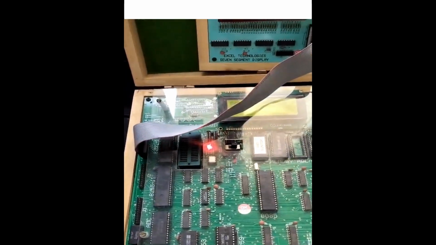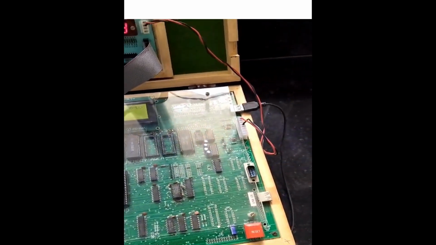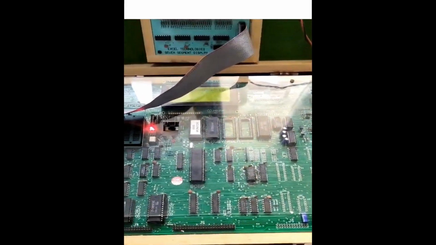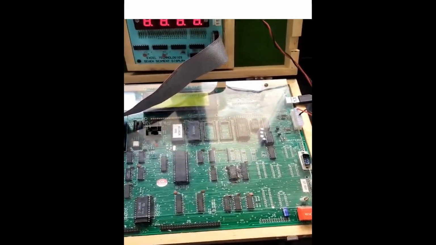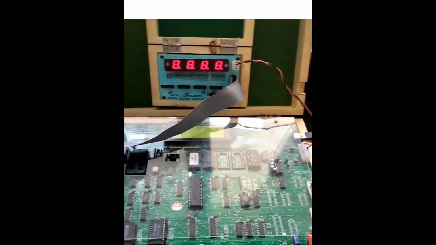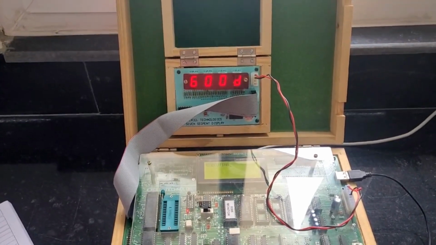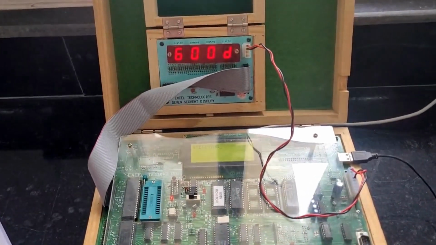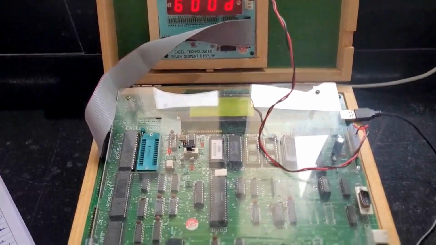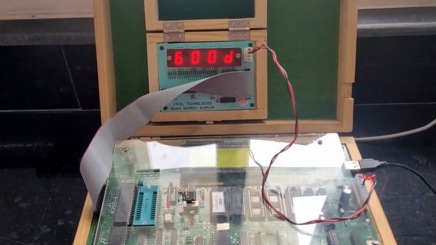This is our 8085 microprocessor trainer kit. We have connected our 7-segment display with this FRC cable, and we have also connected its power supply with the microprocessor. We can see there are 4 such displays here. We had written the code for a previous experiment, and we modified this code and converted it into a counter. This is the whole connection.